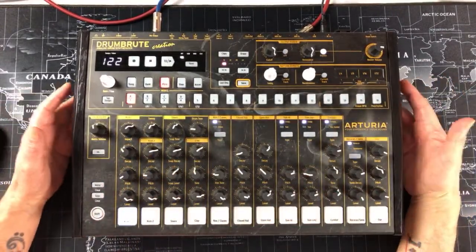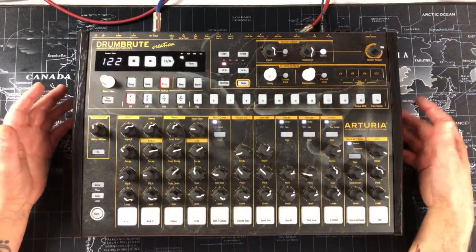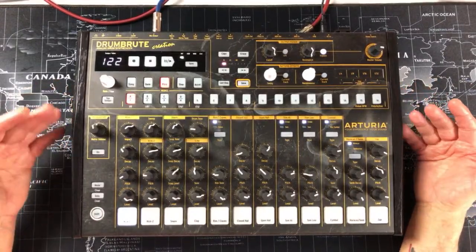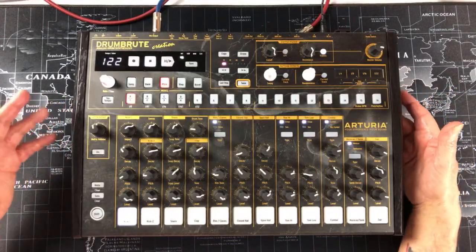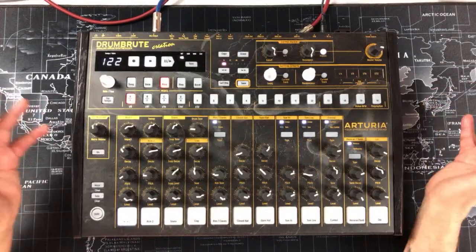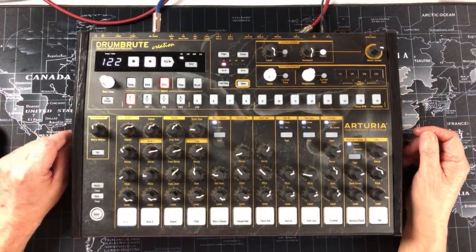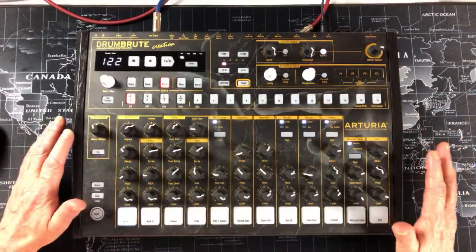It has a song mode as well, where you can program up to, I think, 16 songs. Each song can contain 16 variations of patterns. So there you go. So what we're going to do first is completely blank out Bank B.